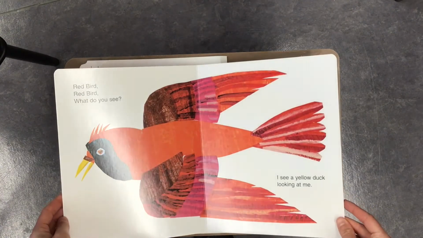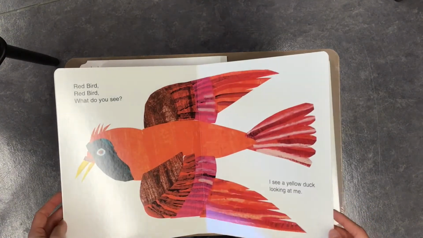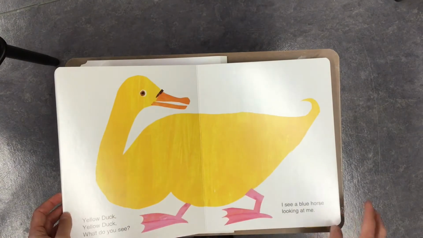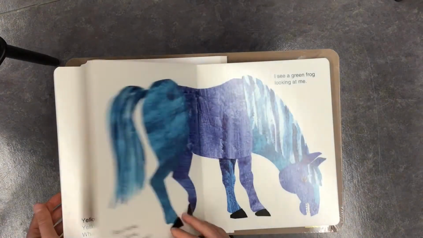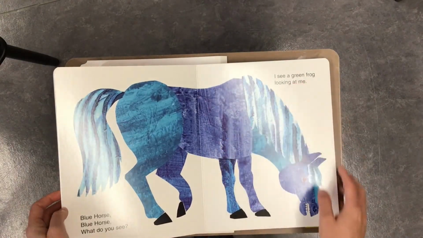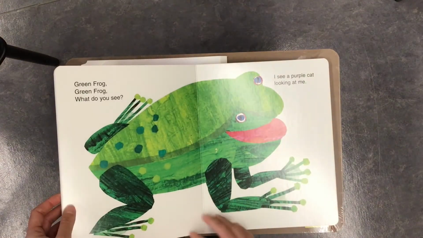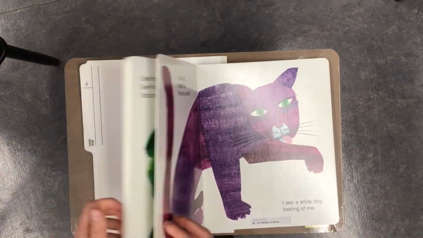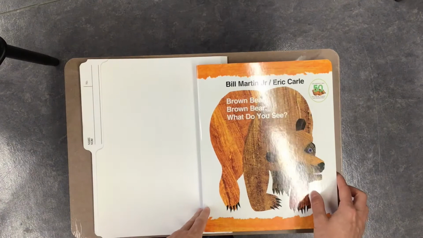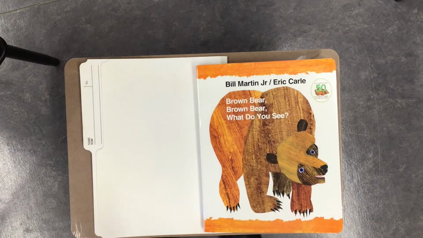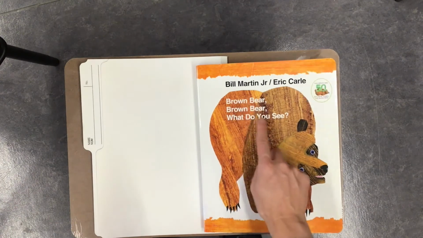Let's see. Now we know how text moves in direction. We know how to turn pages. We know the difference between illustrations and text. I think we're ready to listen to the story. Let's go back to the front cover. Do you remember what the title of the book is? If you said Brown Bear, What Do You See?